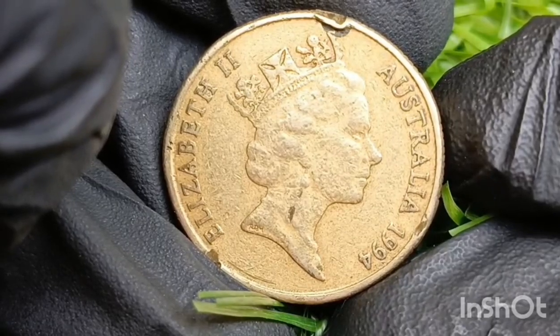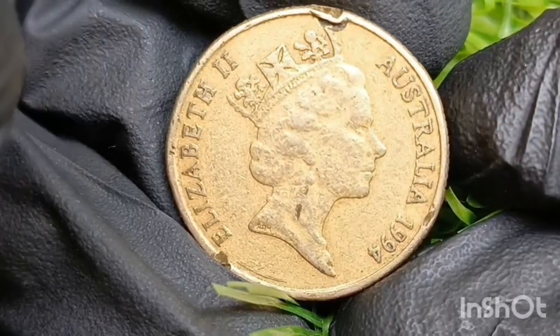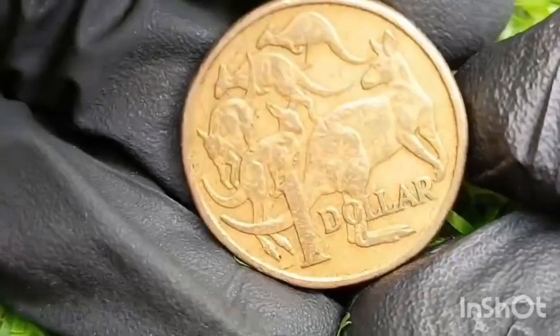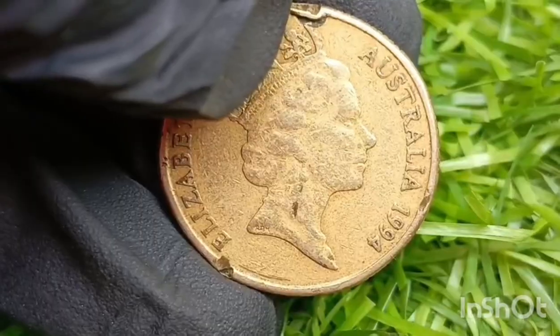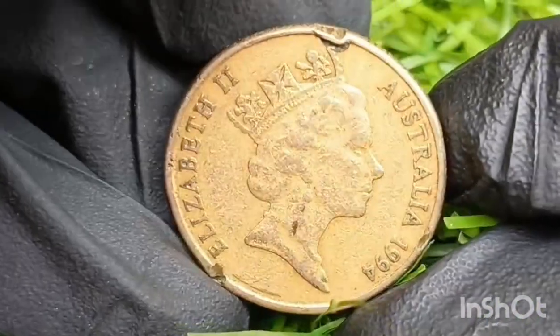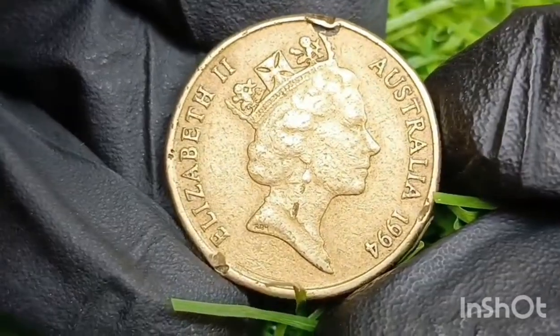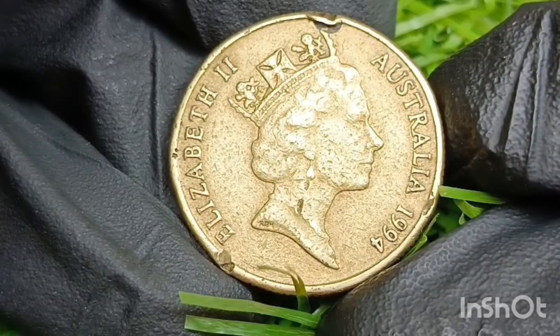Queen Elizabeth II ascended the throne in 1952 and reigned until her passing in 2022, making her the longest reigning monarch in British and Canadian history. Her portrait graced the obverse of many Commonwealth coins, including Canada's. By 1994, her image was well established on Canadian coinage, and her depiction on the $1 coin symbolized both the stability of the monarchy and the continuity of Canada's constitutional frameworks.